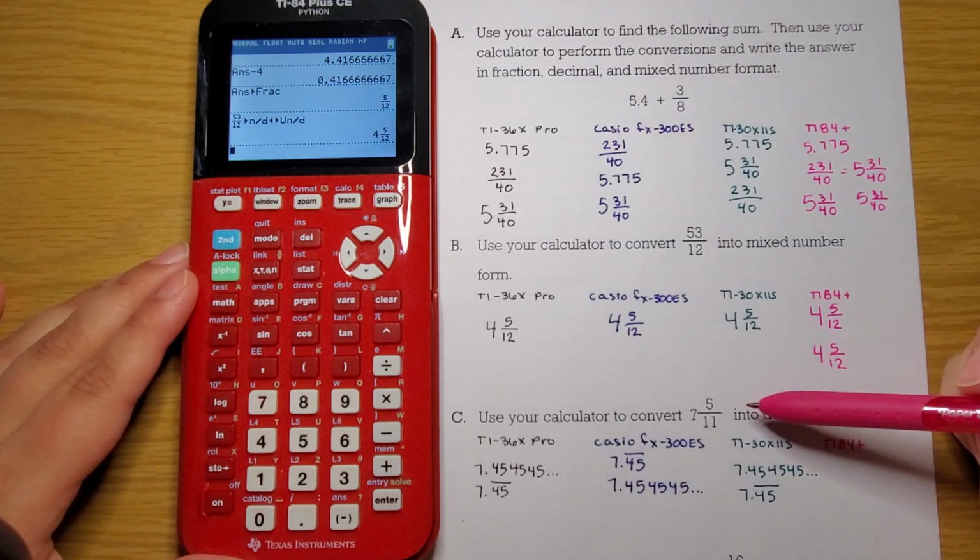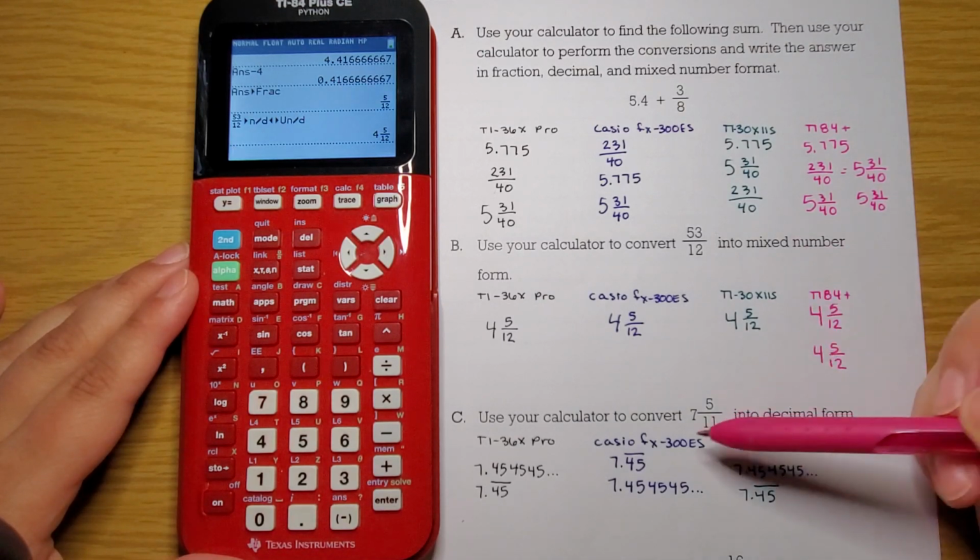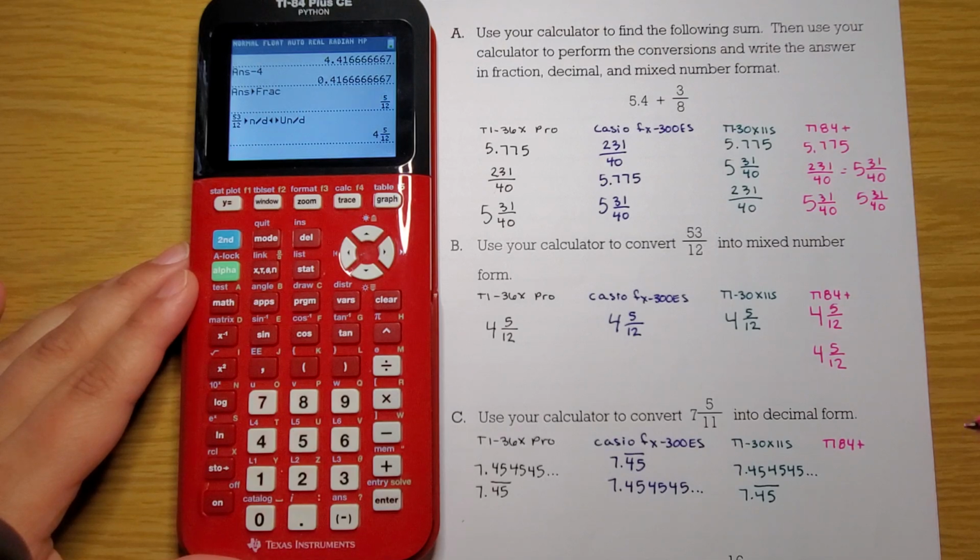All right, for this last question, we want to convert 7 5/11 into decimal format. Again, if you have an older version of this calculator, it doesn't work well with mixed numbers. So I'm going to show you how you can do this first on that type of calculator. And then if you have the newer version, I'm going to show you how you can work through it.